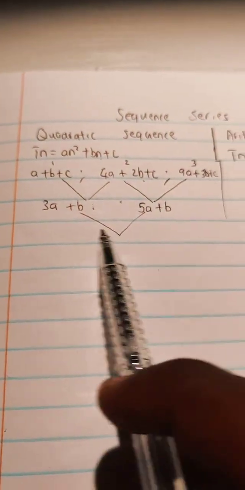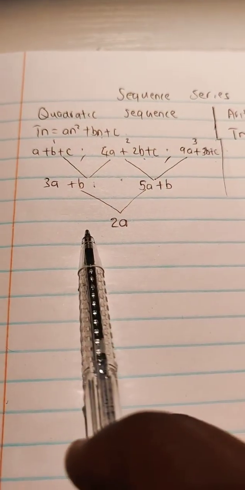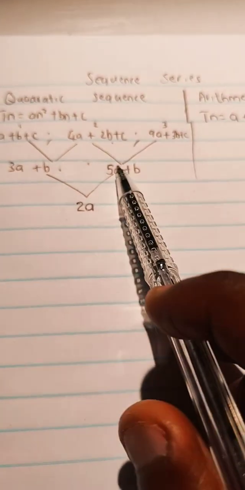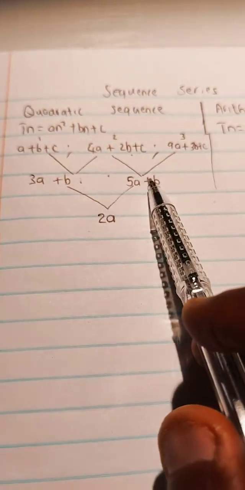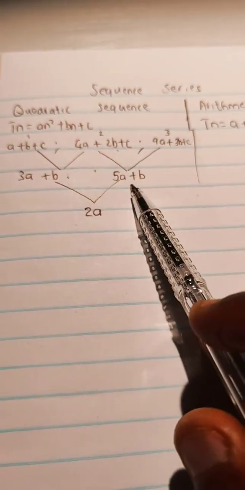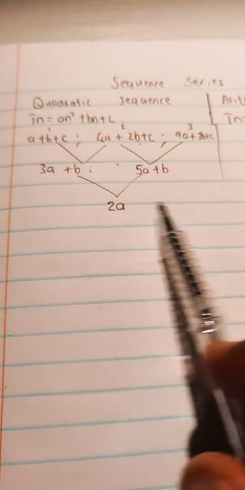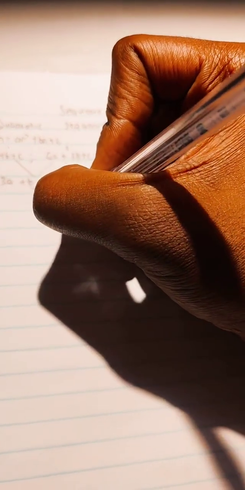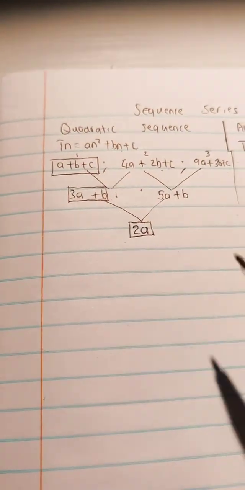If you look at your second difference, it is going to give you a constant expression of 2A. Even if we had the next term in your second difference, you would get a constant second difference of 2A. These are the three expressions you use in a quadratic number pattern in order to get the general term.